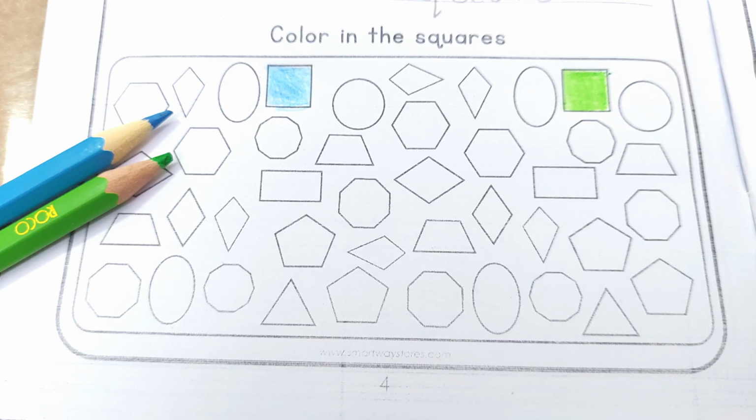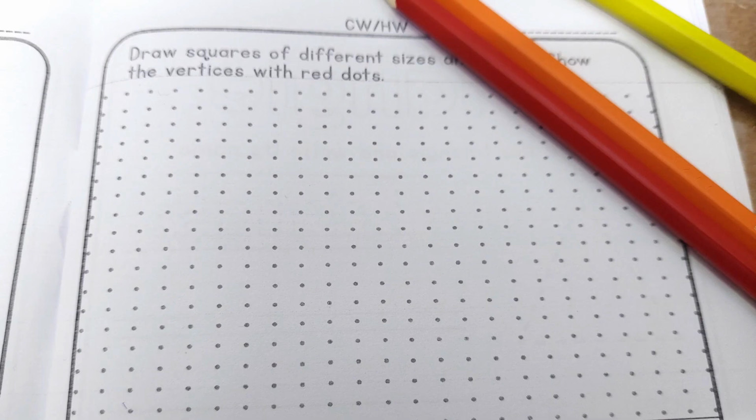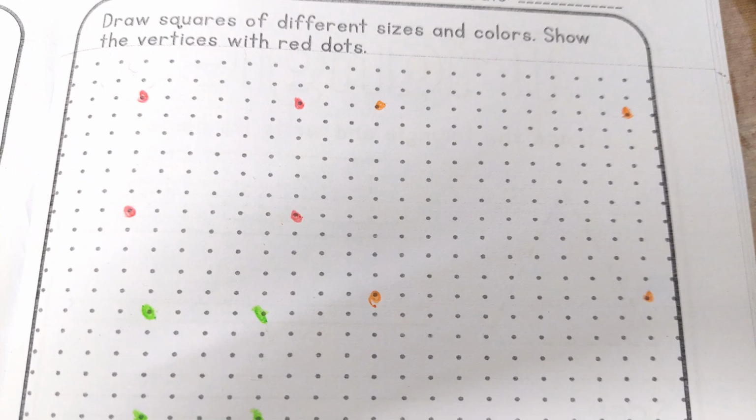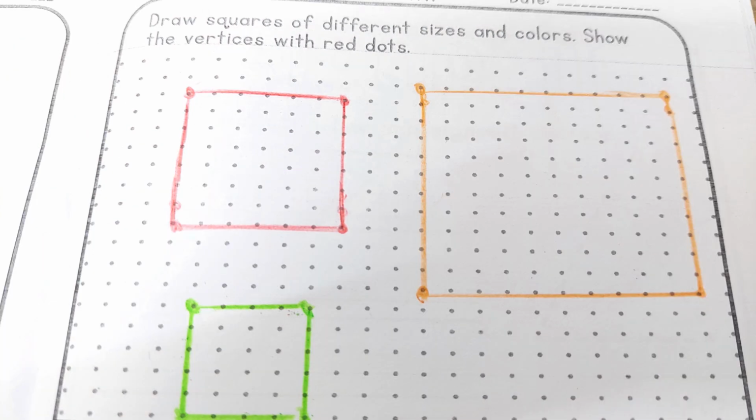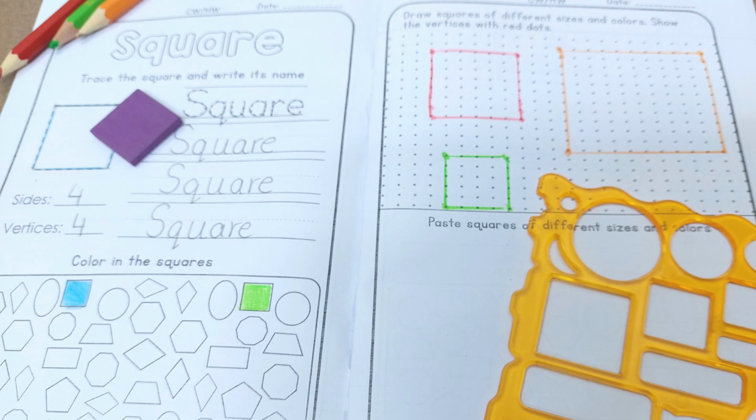Then they look at a group of different shapes and color only the shapes we are studying. On the right-hand page, they draw the same shape in different sizes and colors. This part of the page has a dotted grid, so it helps them draw the 2D shapes, or else I use shape stencils for this part. It makes the activity so much easier and more fun.